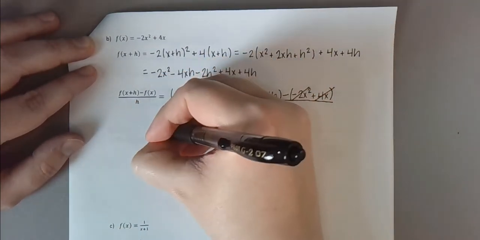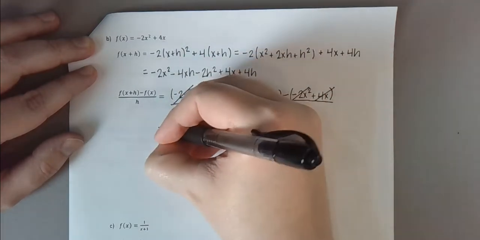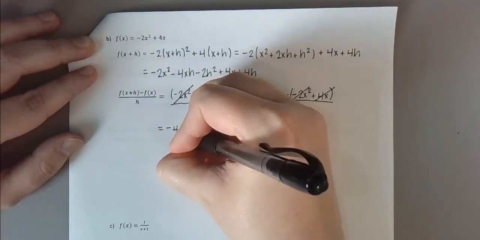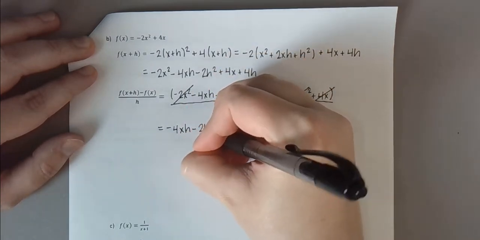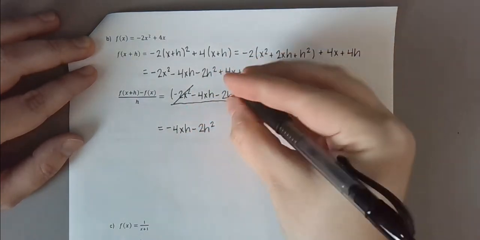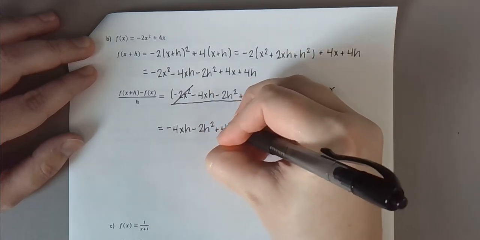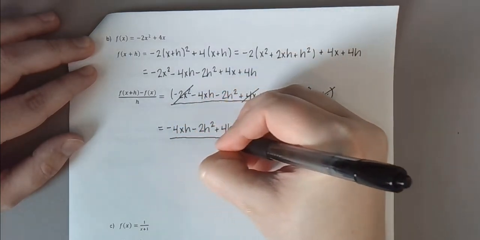So what are we left with in our numerator? We have negative 4xh minus 2h squared plus 4h. And then don't forget your h in the denominator.